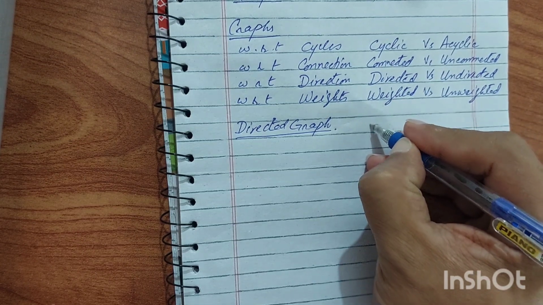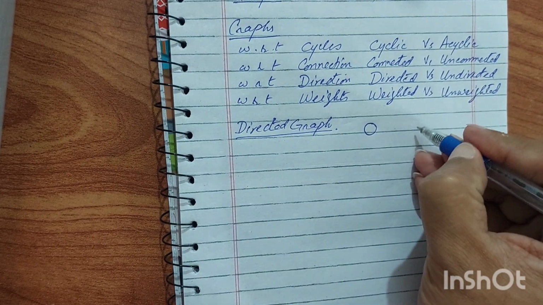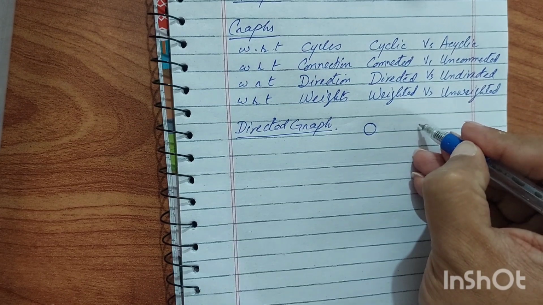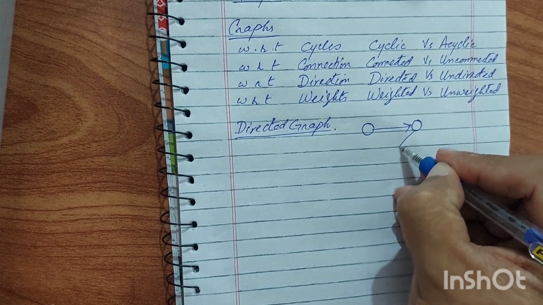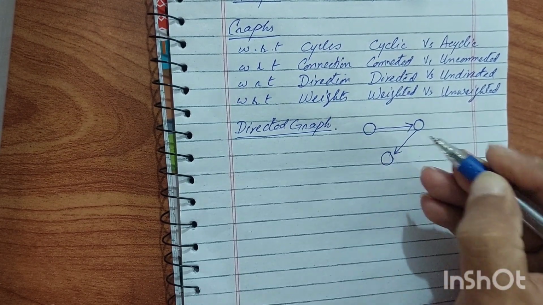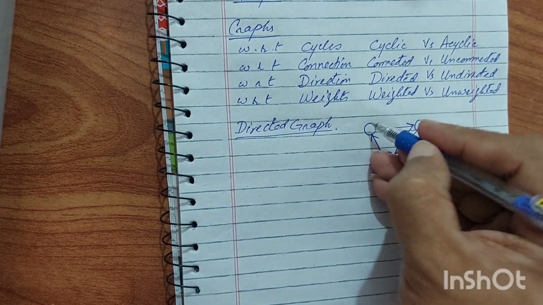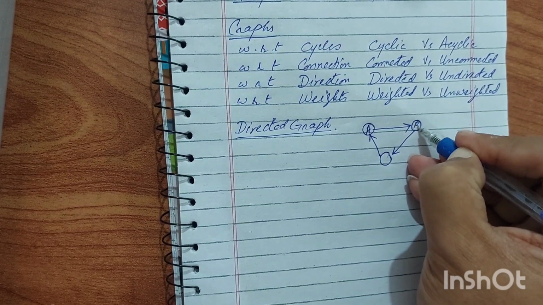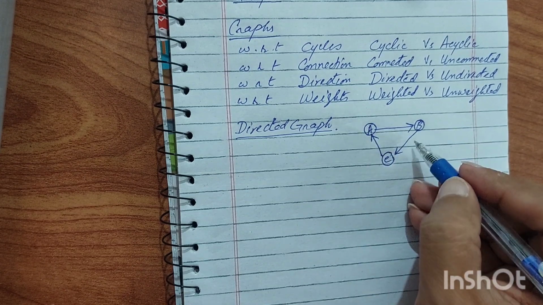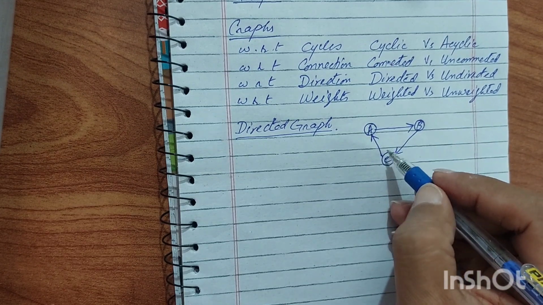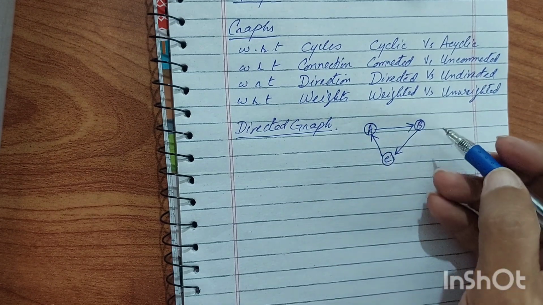Vertices are denoted by circles and the edges are denoted by arrows. Let's say this is vertex A, vertex B, and vertex C. You can move from A to B, from B to C, and from C to A, but you cannot move from A to C or the other way. So this is a directed graph.